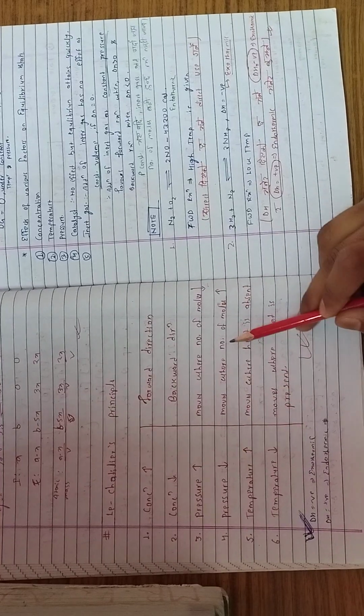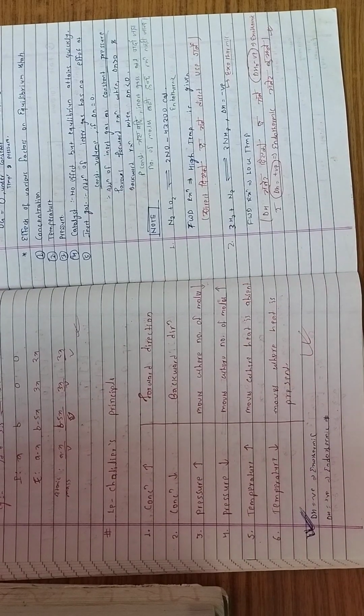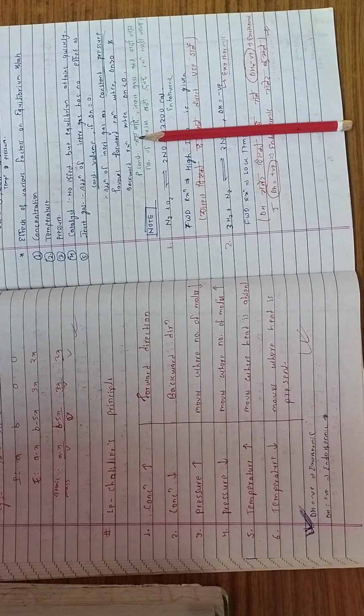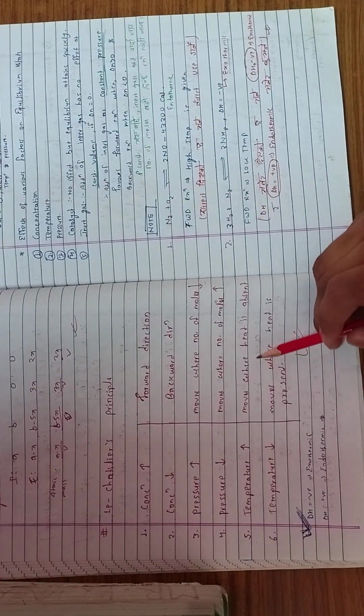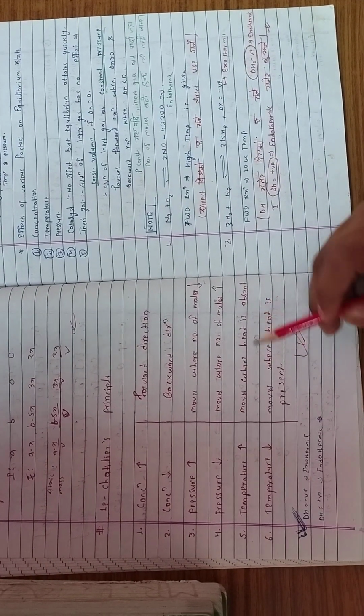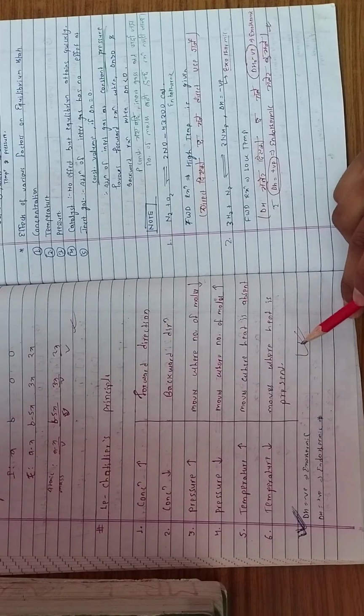If the pressure is decreased, then it moves where the number of moles is more. If the temperature is increased, then it moves where heat is absent, and if the temperature is decreased, then it moves where heat is present.